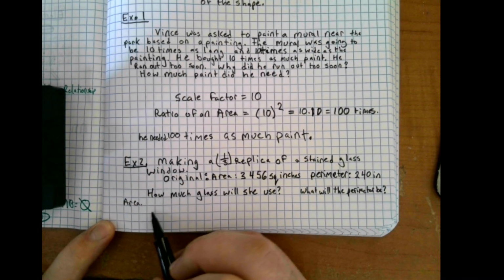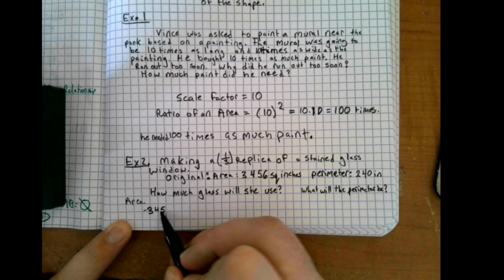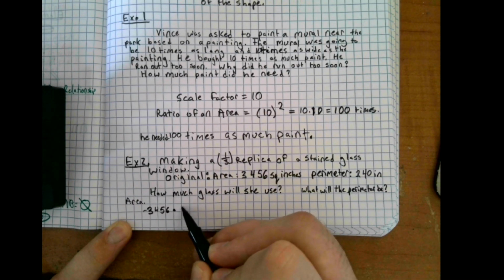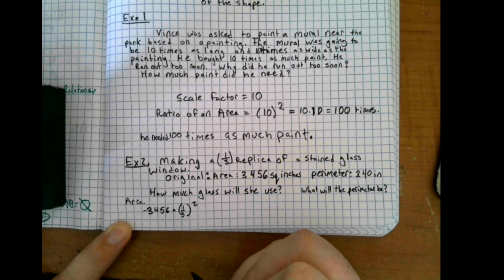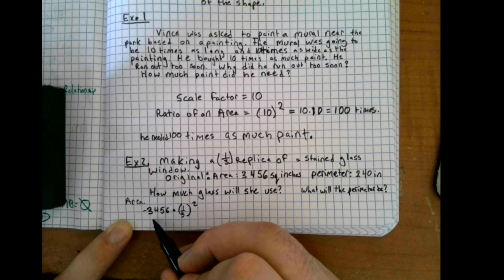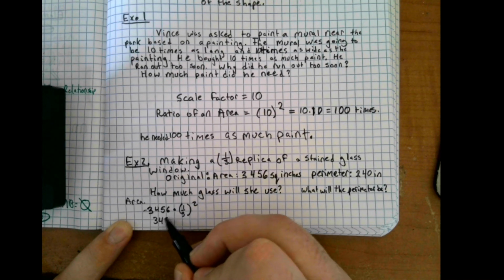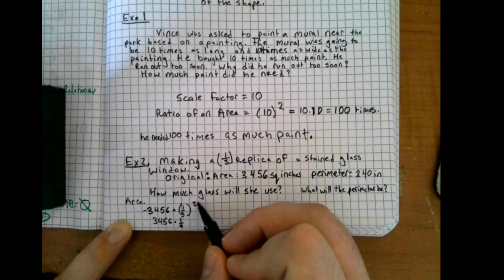So, we're going to take 3,456 and we're going to multiply that by 1/3 squared. Now, 3,456 times 1/3 squared is going to be 3,456 times 1/9, because 1 squared is 1, and 3 squared is 9.